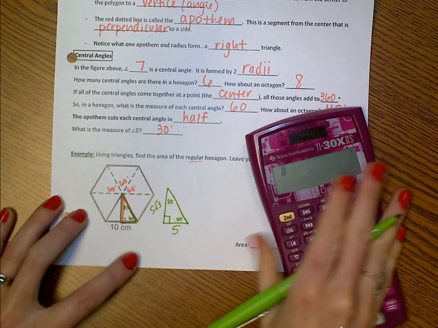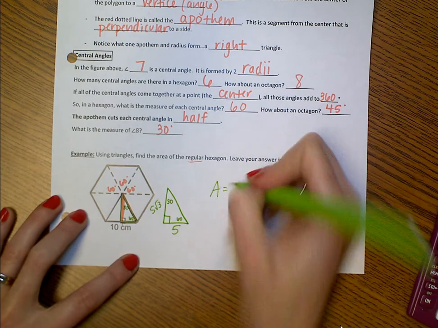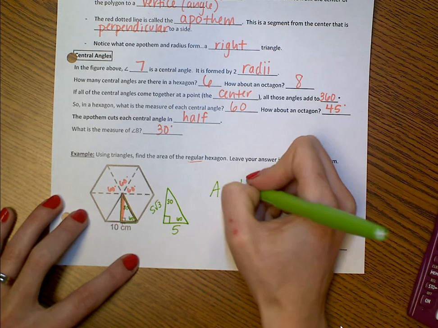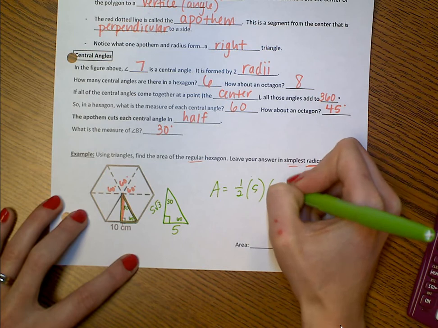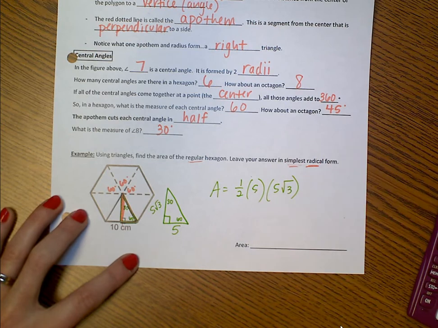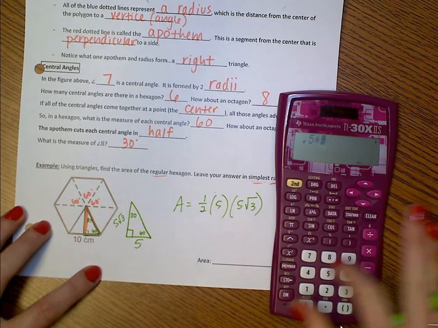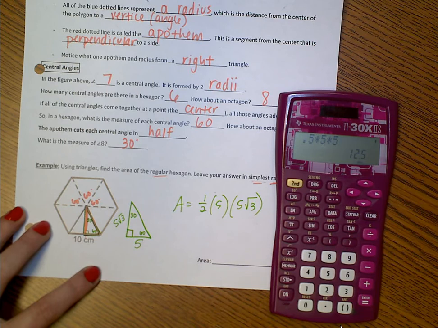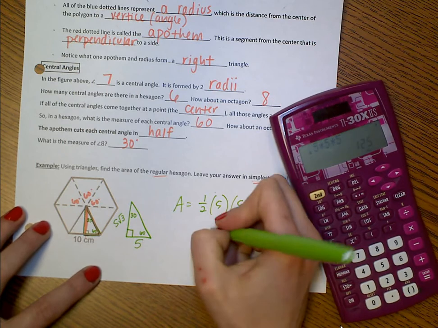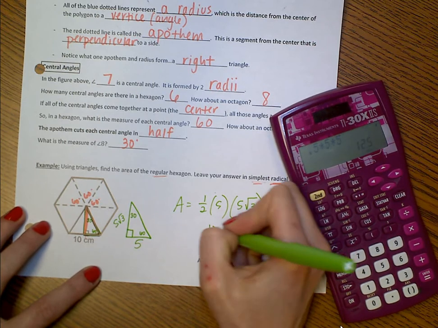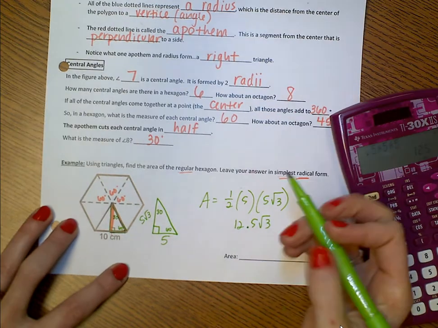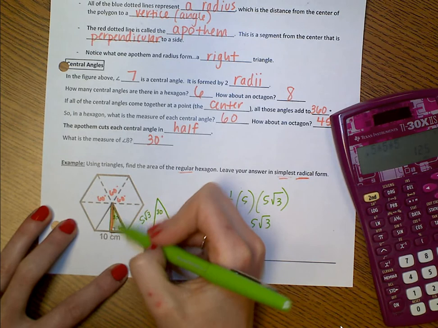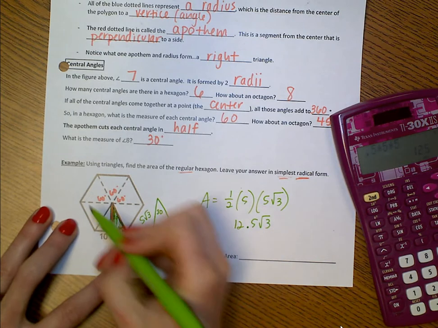So to find the area of just this one triangle right here, I would do 1/2 times the base times the height. It's not going to be that nice of a number. They want it in simplest radical, so do not put the radical 3 in your calculator. I'm just going to do 12.5 radical 3. Now realize that that is just the area of this one triangle right here. I want the area of the entire hexagon.